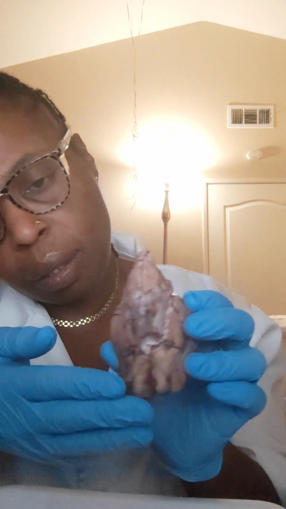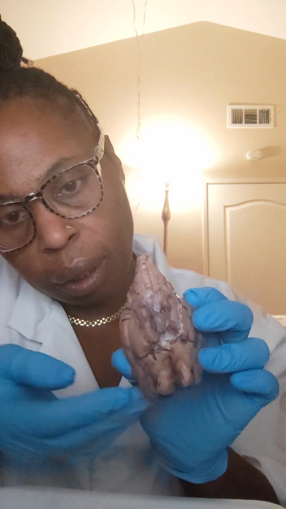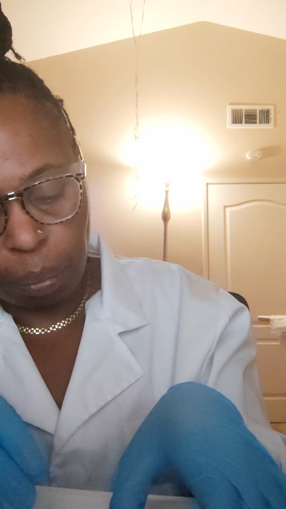Here on the sides is where the cerebellum sits, the occipital part of the sheep brain. And this is the frontal section, frontal lobe of the sheep brain.